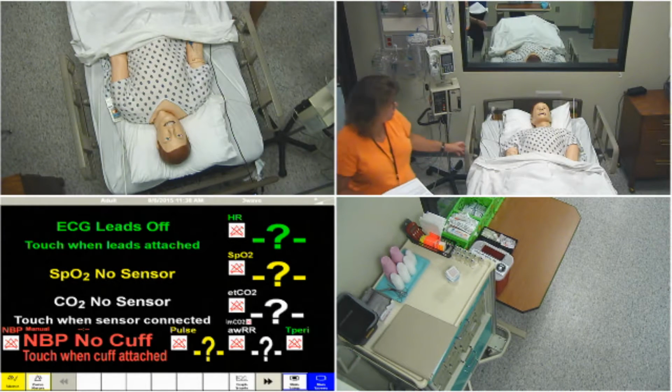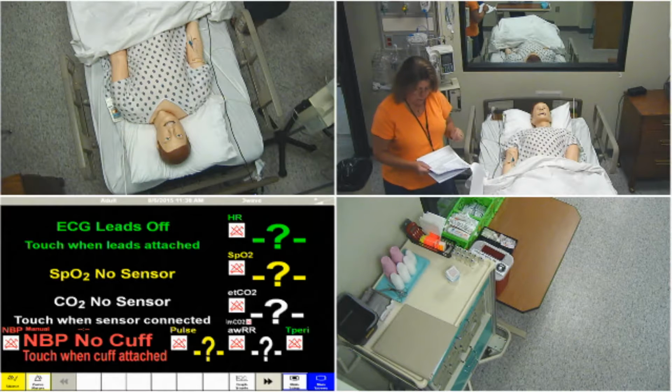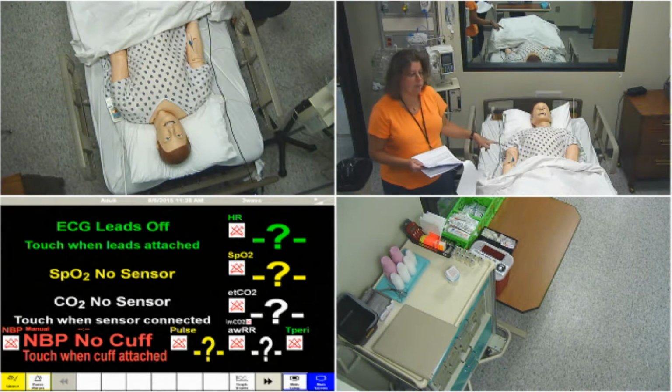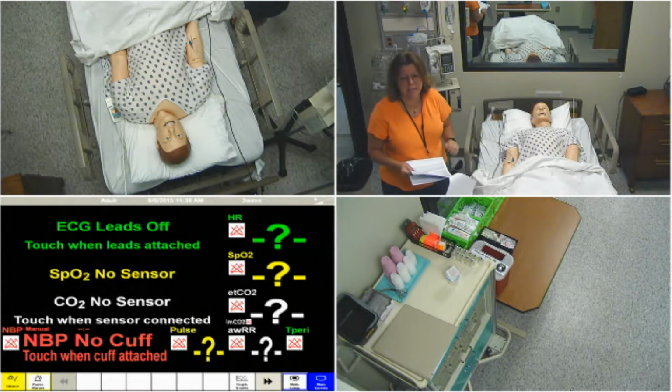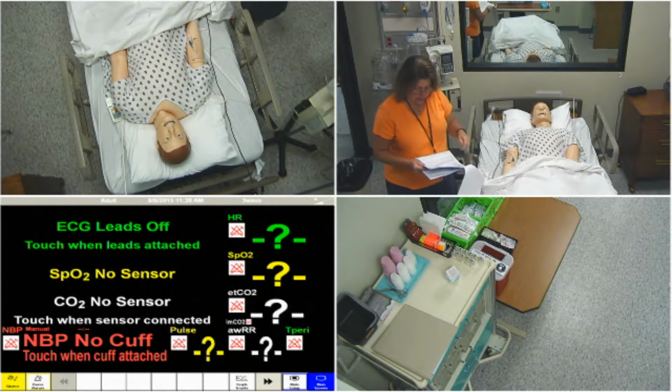The ER started an 18 gauge for you. It's in his right AC. They did draw labs, but he was unable to give a clean catch urine sample at that time. So you'll need to get that from him and then send it down to lab, okay? And y'all need to do your admission assessment and other procedures as appropriate.